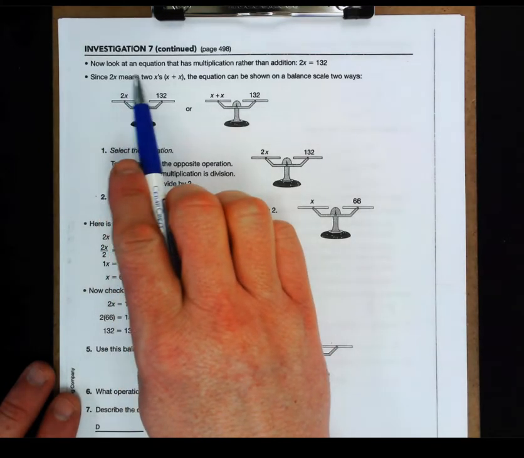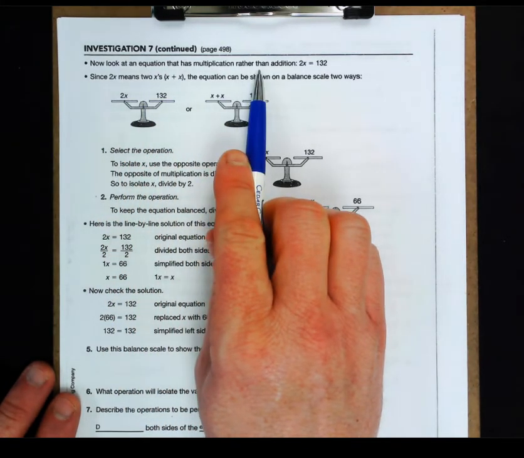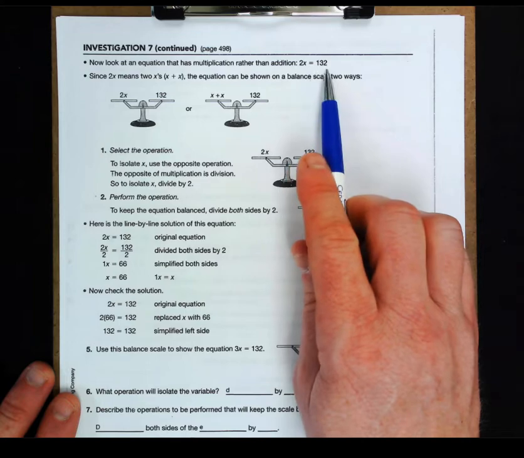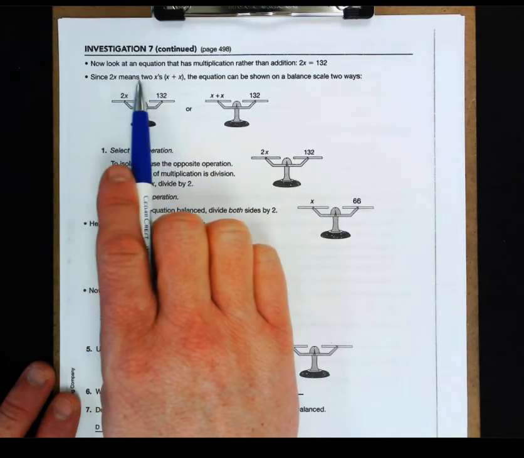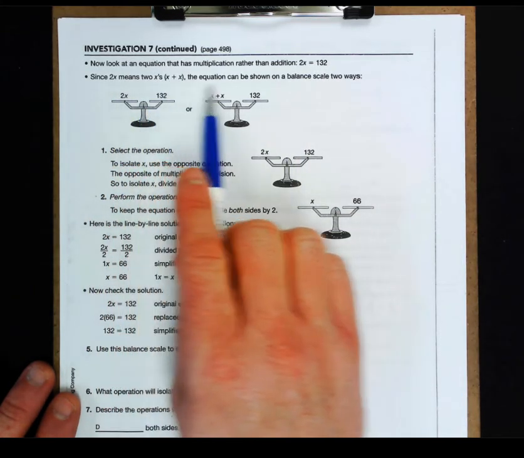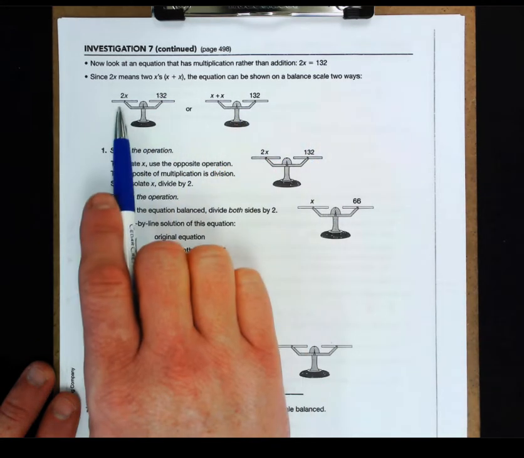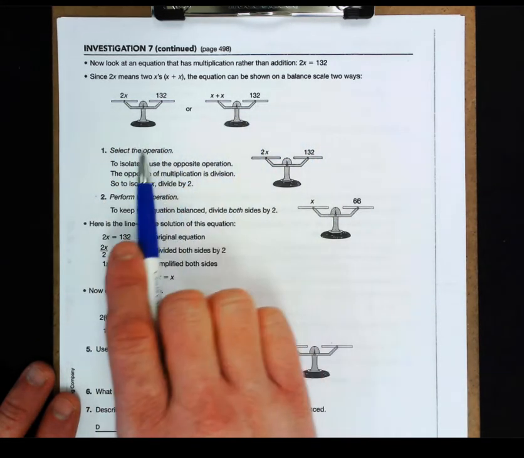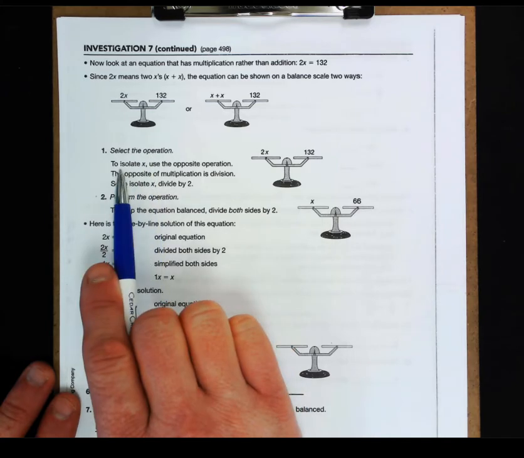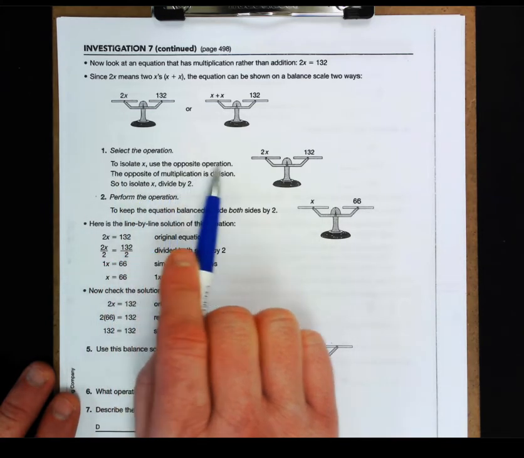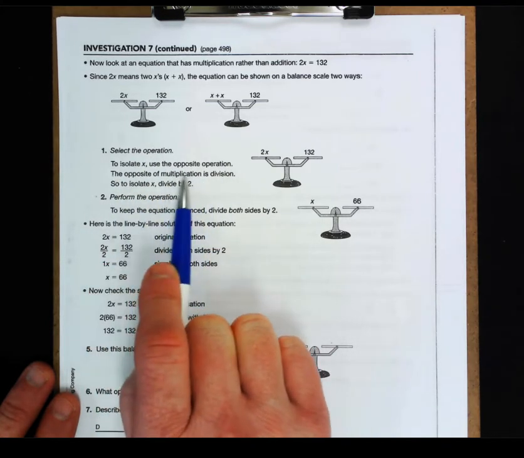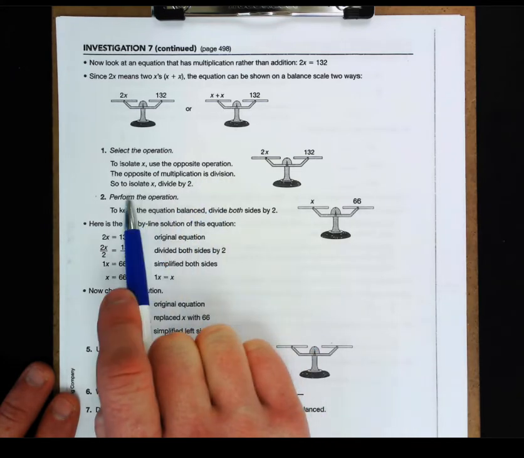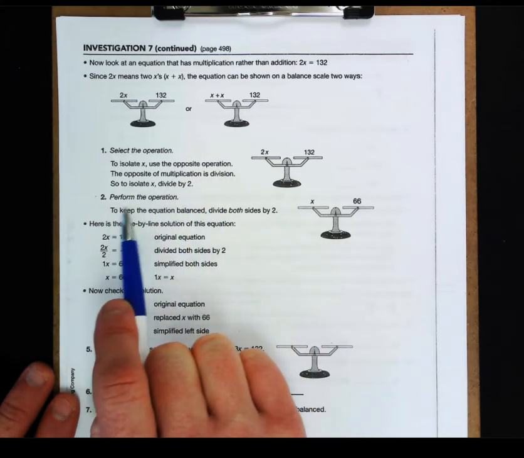It says now let's look at an equation that has multiplication rather than addition. So this time I got 2x equals 132. 2x means that there's 2 x's, which is x plus x, and the equation can be written on the scales 2 ways. I could do 2x or I could do x plus x. Select the operation. To isolate x, you use the opposite of multiplication. The opposite of multiplication is division. So to isolate it, we divide both sides by 2.